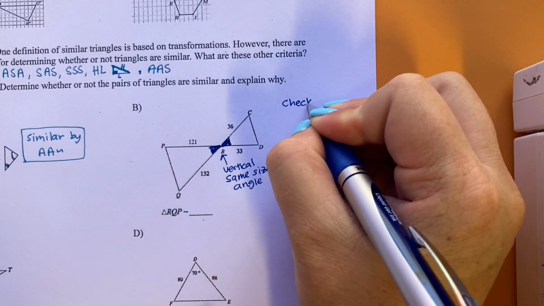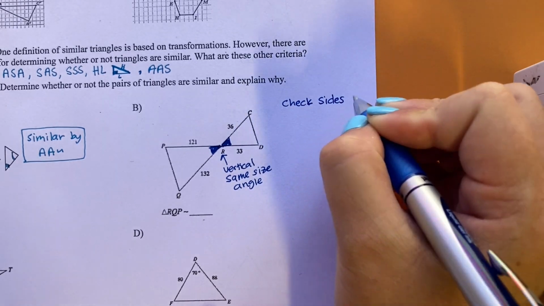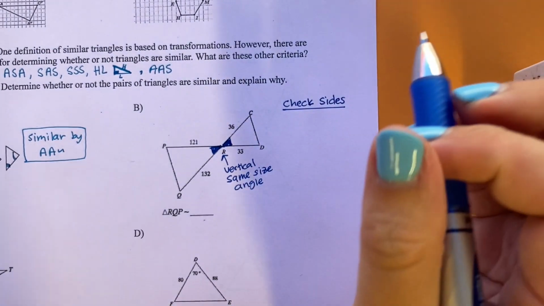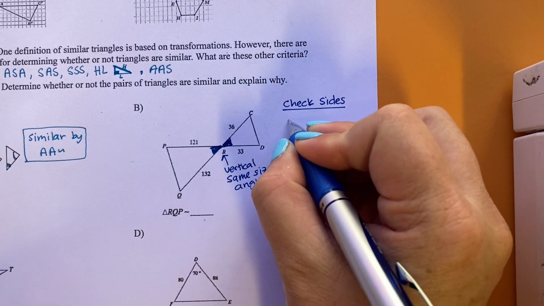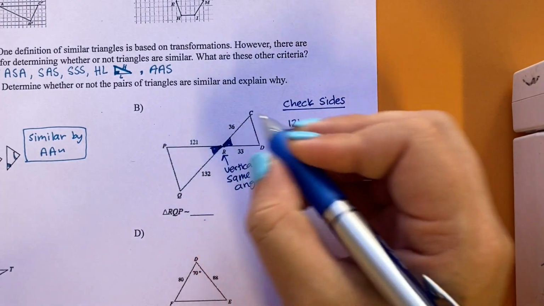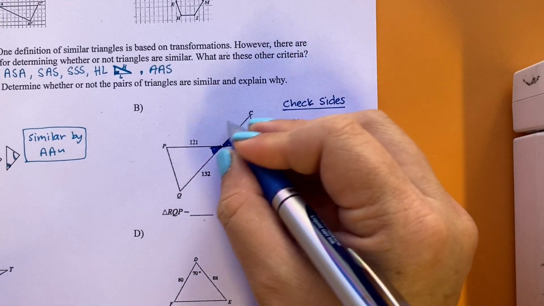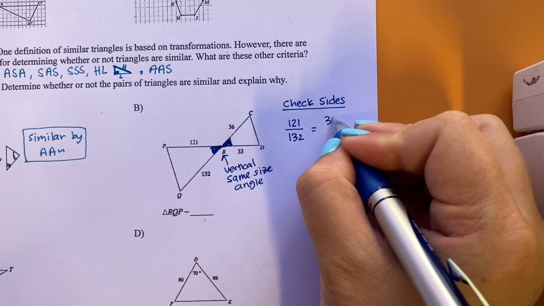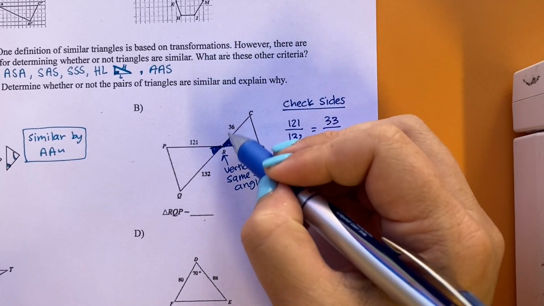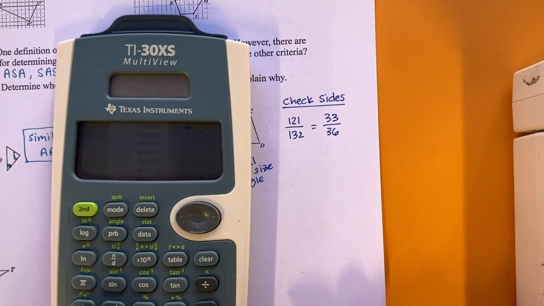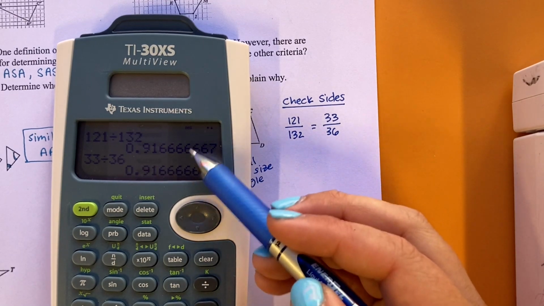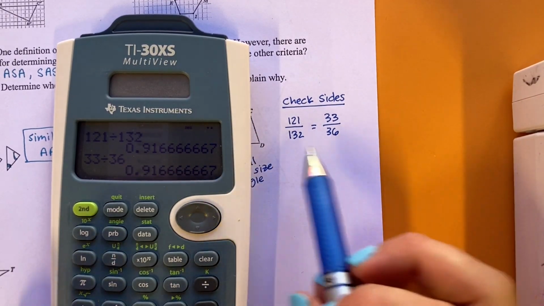We are going to check our sides to see if they're proportional. So I'm going to start with the small side. I'm going to put 121 over the large side. Same thing here, small side over the large side. You have to make sure you go with the same pattern. So when I check it, 121 divided by 132, 9.1666, 33 divided by 36. If these match, the proportions, they are proportional.